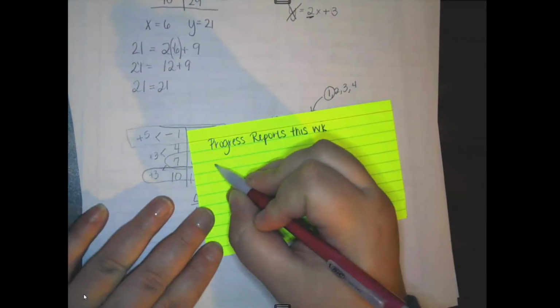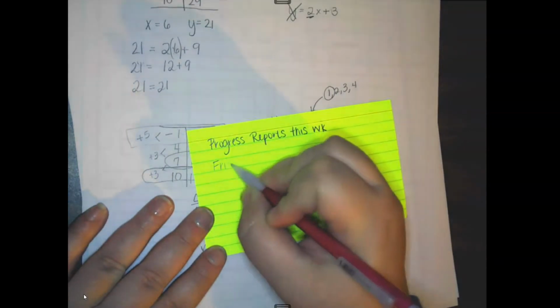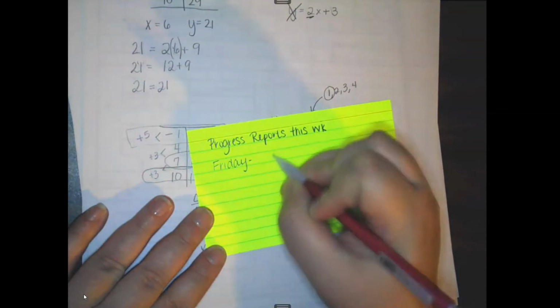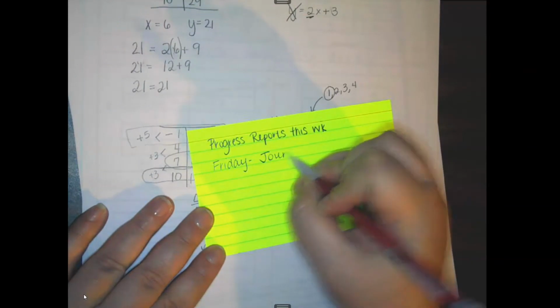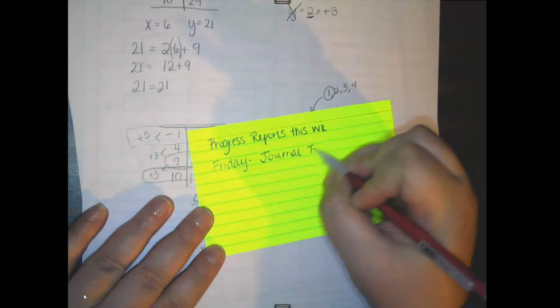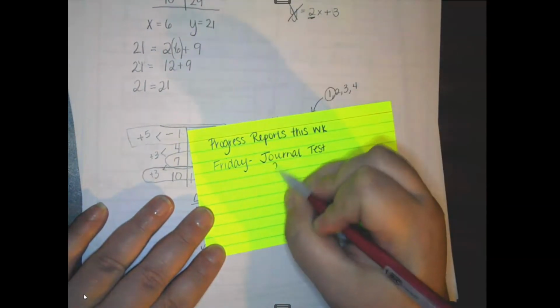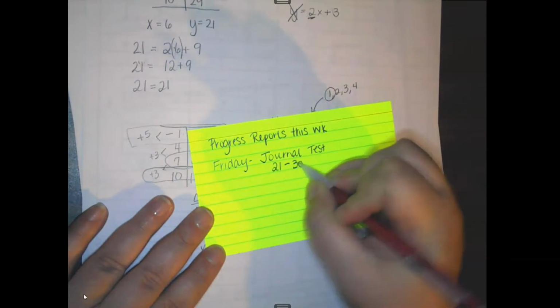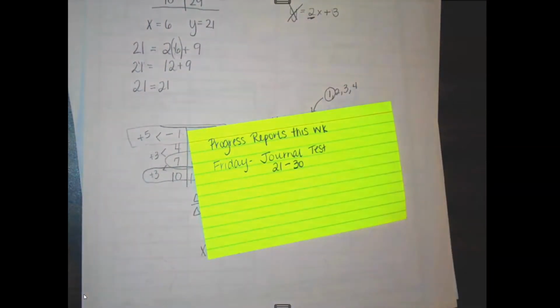You can also, on Friday, there's a journal test. You need to be sure you have journal pages 21 to 30. They will be taken down. They will not be available to you online. So please be sure you have those together.